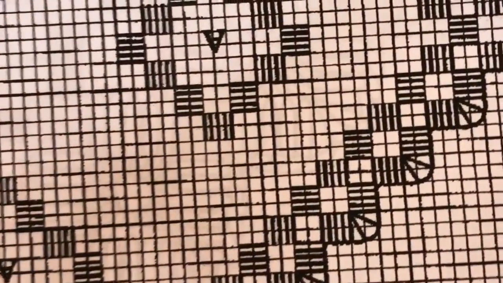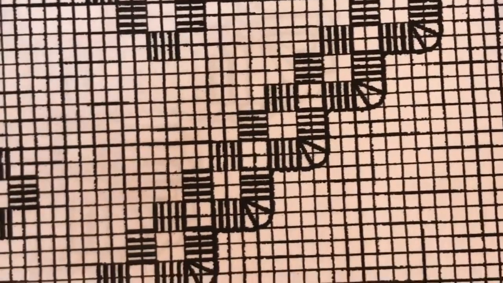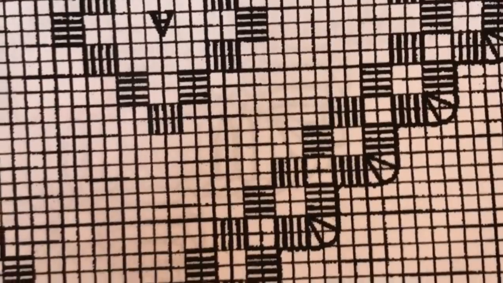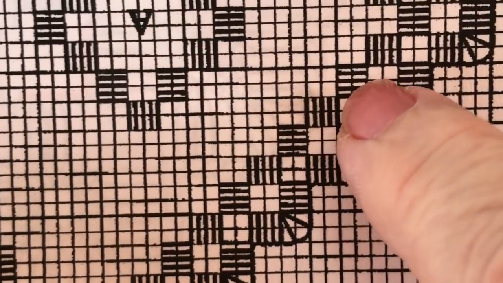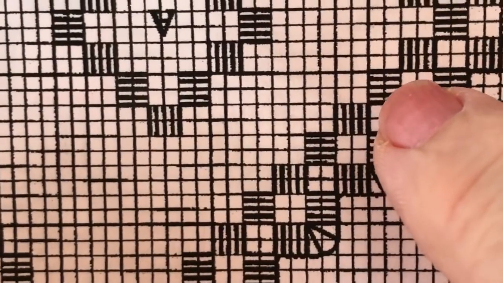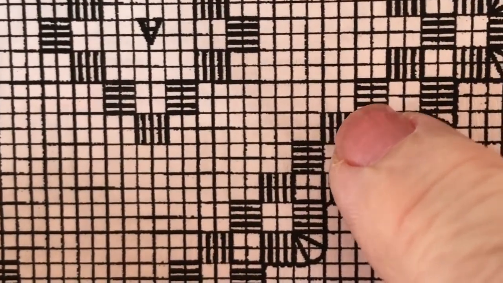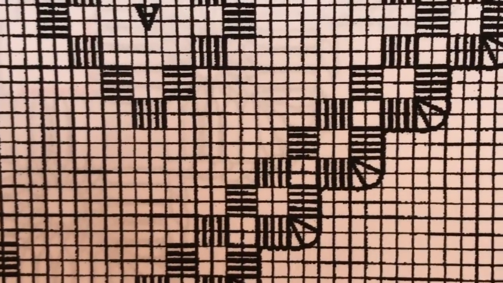You will find graphs in books in two different ways. One of the ways is like this, where each block, as in cross stitch, represents two threads of fabric. So what this is telling you is each satin stitch, and these are your Kloster blocks here, each one of those is comprised of 5 satin stitches, 1, 2, 3, 4, 5, over 4 threads of fabric. Okay, so this is one way.